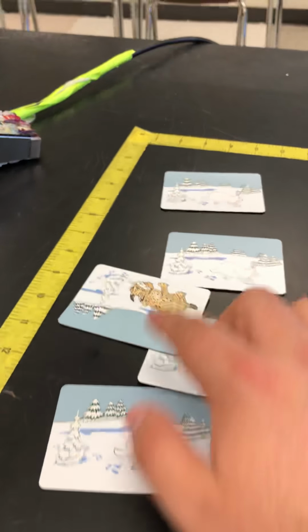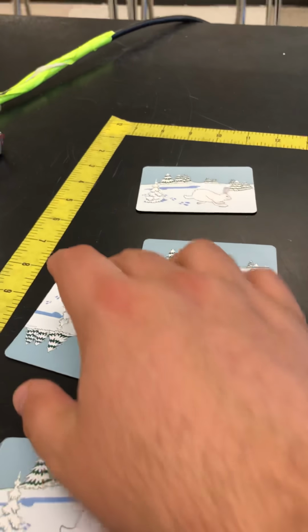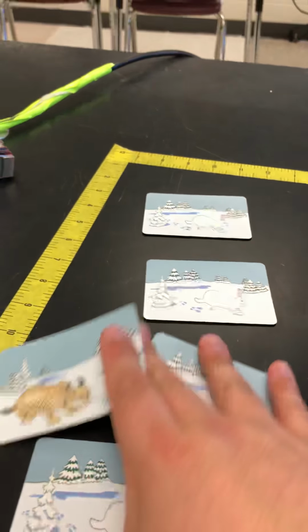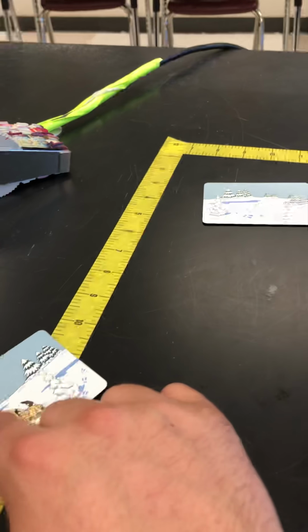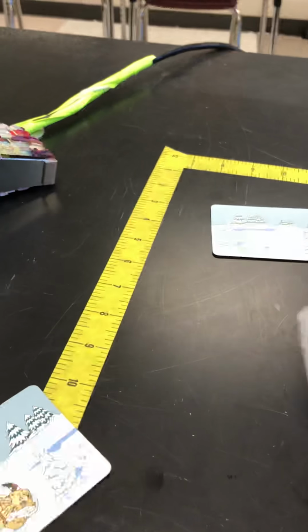And this lynx survived. He just touched 3 different cards. So this lynx just ate these 3 rabbits. So we're going to take those off of the table. This is round 2. And now I have a lynx that survived. So let's go ahead and do this.